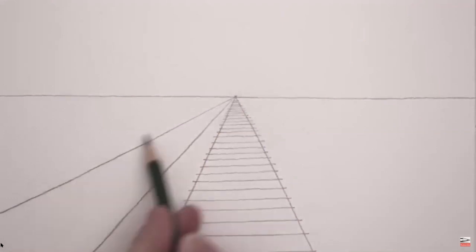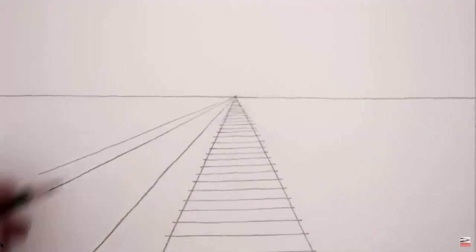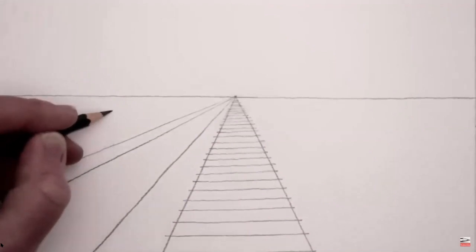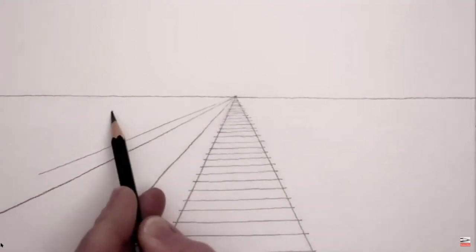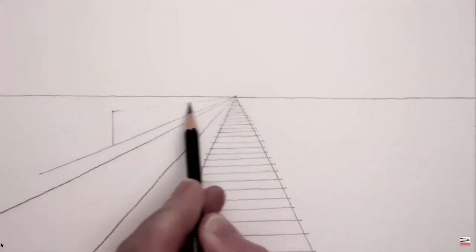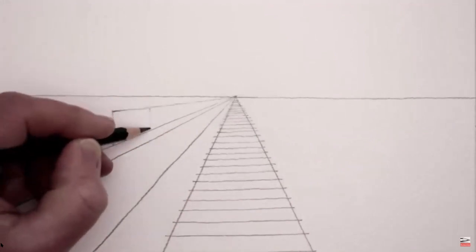Next, we could draw another diagonal line just to the left of these two. Now on this new diagonal line, we need to draw a short vertical line, which will be the near corner of a house that we can draw. Then from the top of this upright vertical line, we draw another diagonal line.